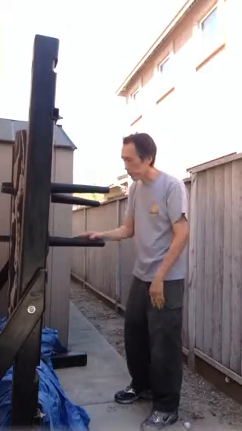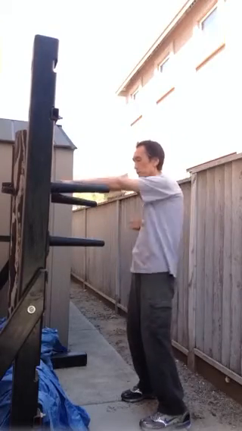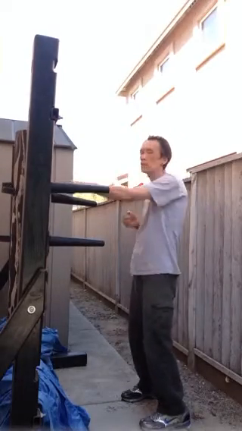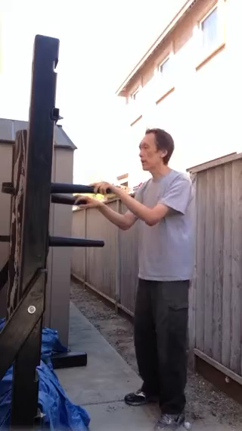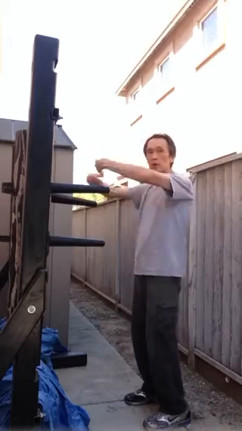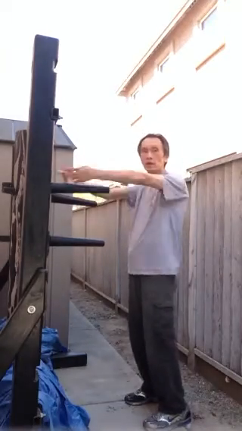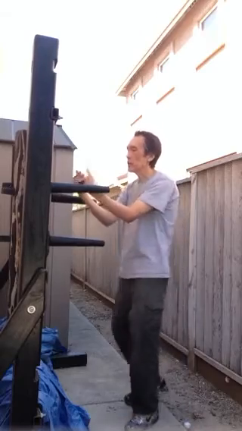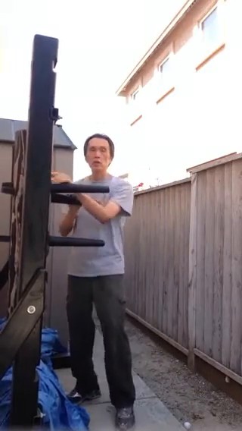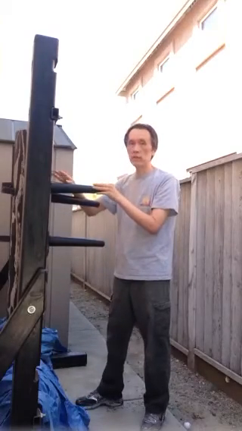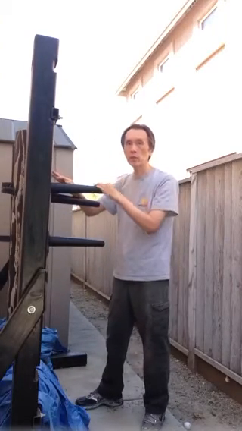For example, this type of power generation, it cannot play here. Same thing with this type of power generation. You cannot play here too. While here you need to have the power slide in right away, slide in and impulse.